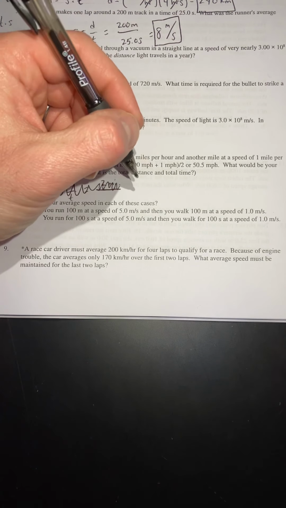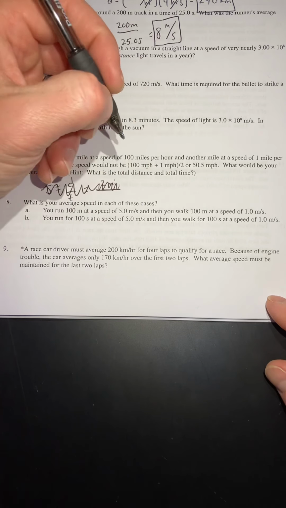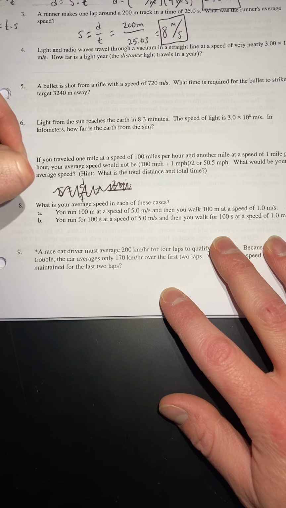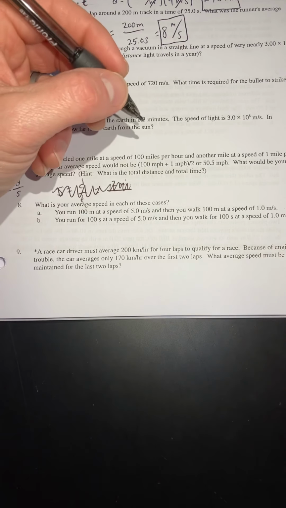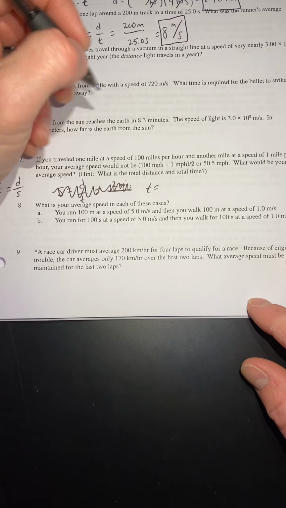So what we have to do is figure out the total time for each of the 2 miles and then add it together. So we need the equation time equals distance divided by speed. Now, in the first mile, how far did we go? 1 mile.